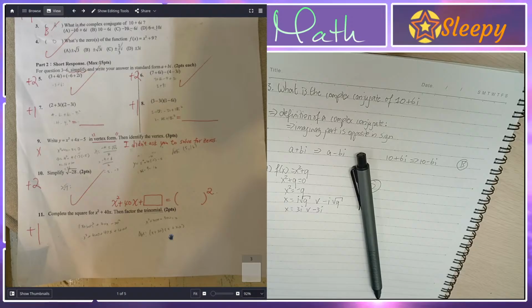Okay, part 2 is short response, maximum 15 points. I think I'll stop with 1 page. I think if we go like this tomorrow, I will be doing more. It's a warm-up day. So we'll do part 2 and then I'll stop the stream.